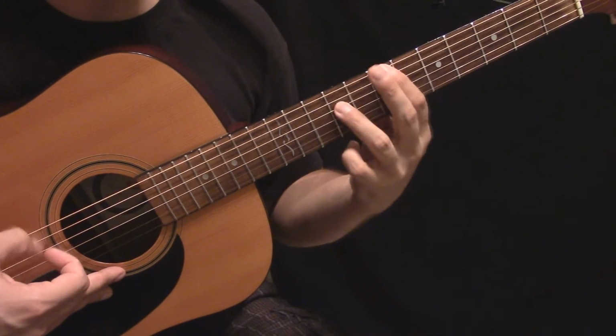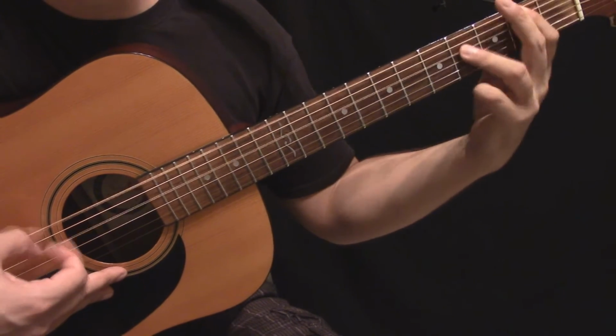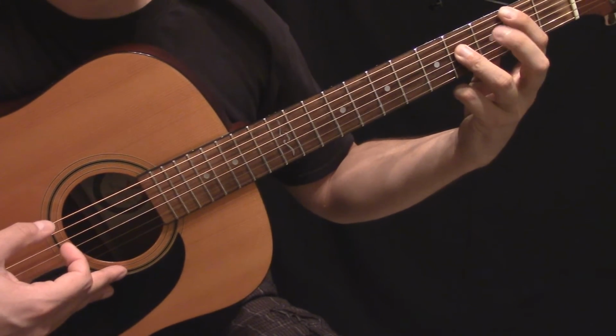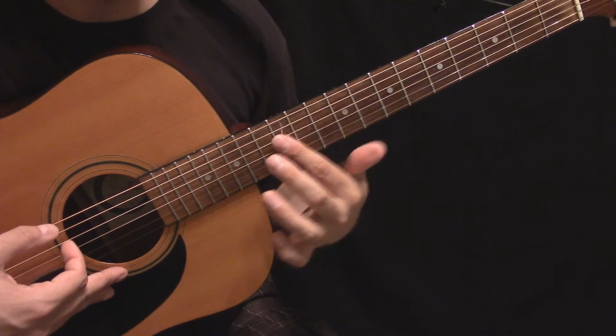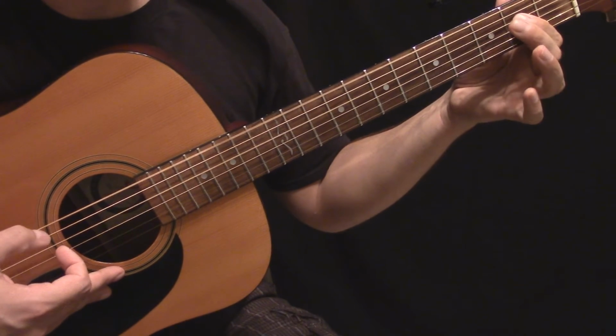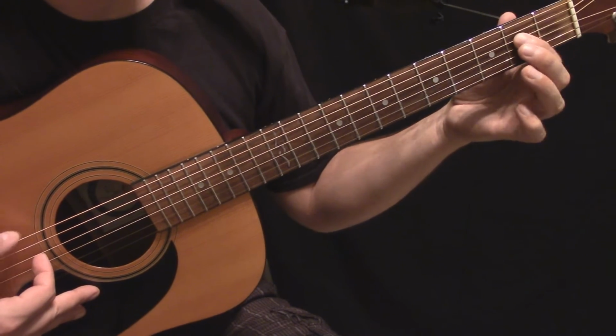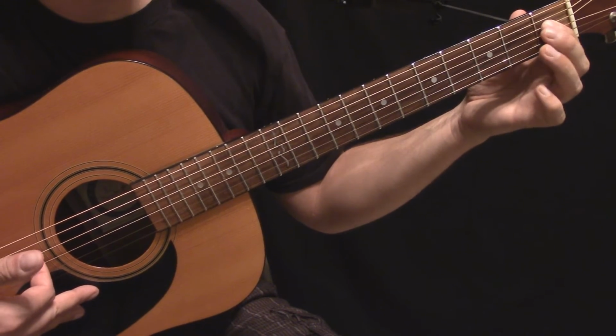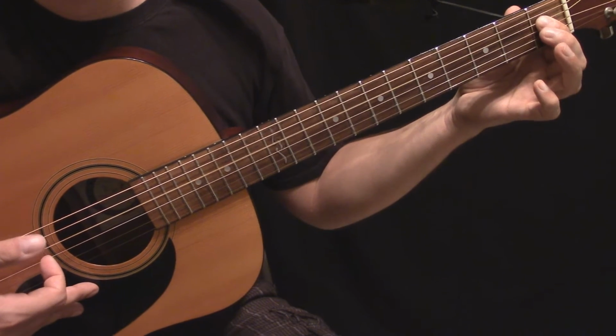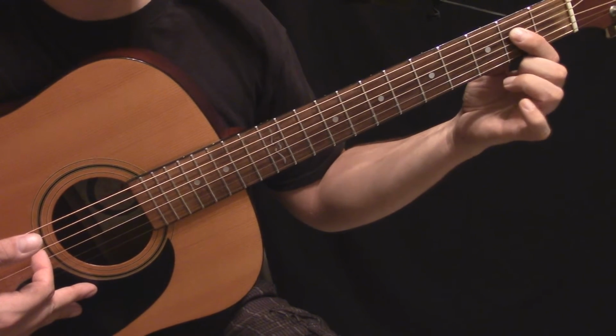So this octave shape applies no matter where you move it. So you know all these notes here on this 4th string. On this 4th string here, the only note that you can't play the octave with is this note, but it's right in back of this note.